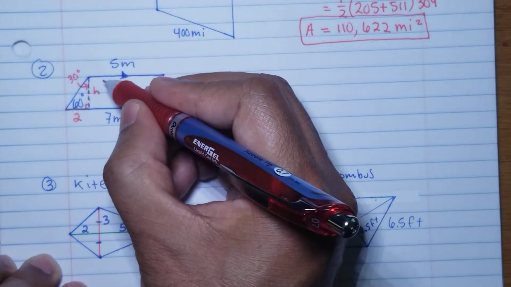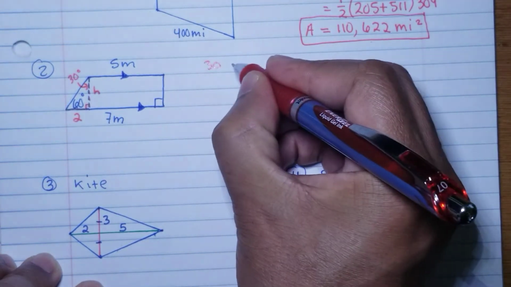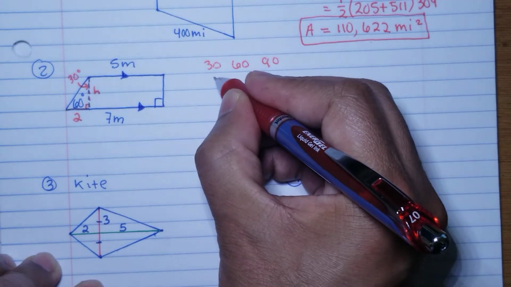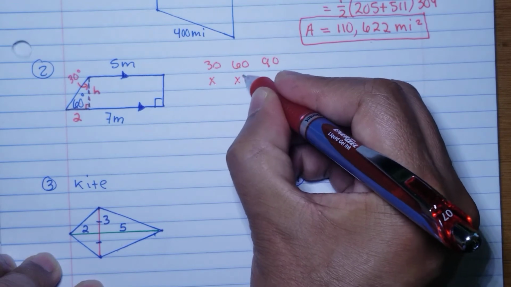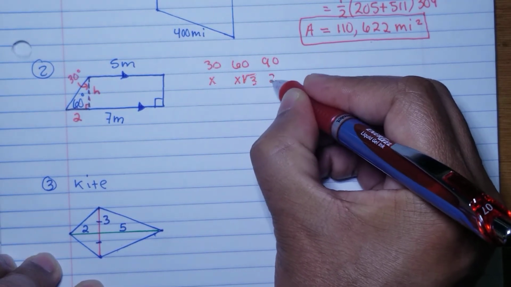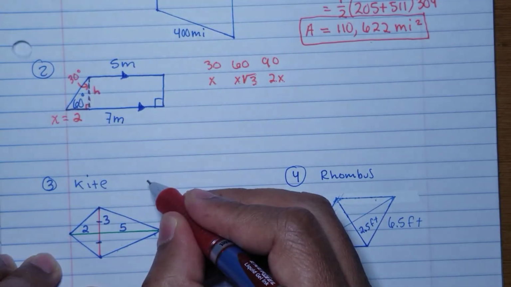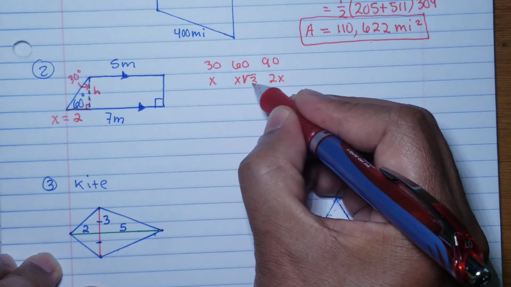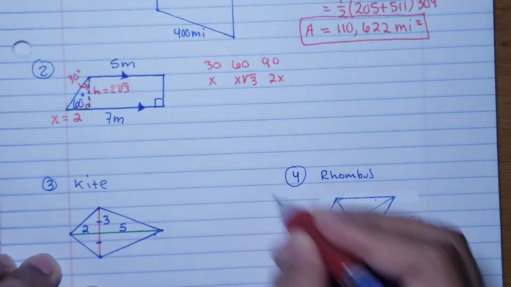I don't know if you guys remember the pattern, but it looks something like this. If you have a 30, 60, 90 special right triangle, this is the short leg, x, this is the long leg, x square root of 3, and this is the hypotenuse, 2 times x. In this case, x equals 2. That's opposite to the 30-degree angle, which means that this one has to be 2 square root of 3. So there is the height.